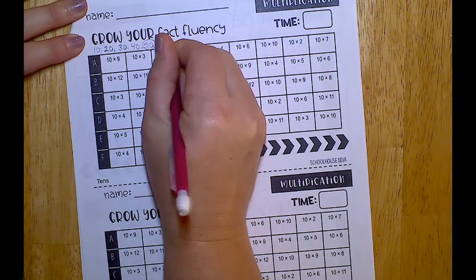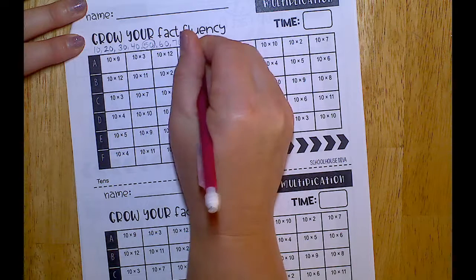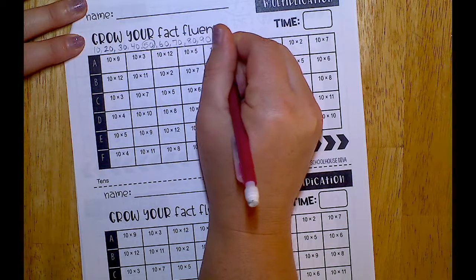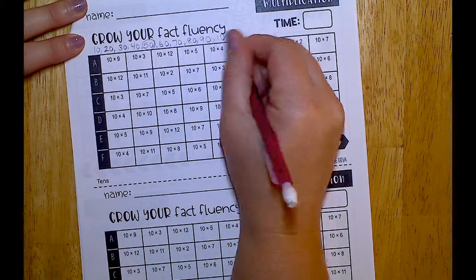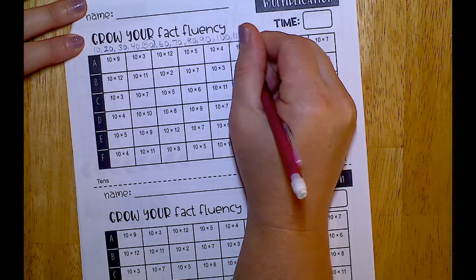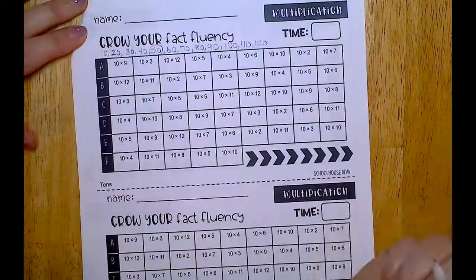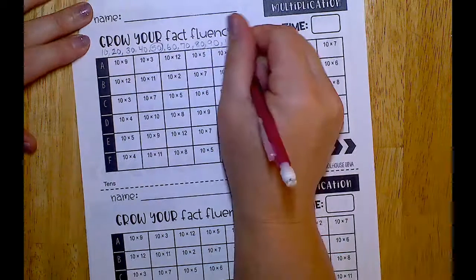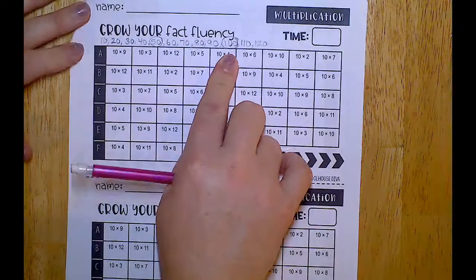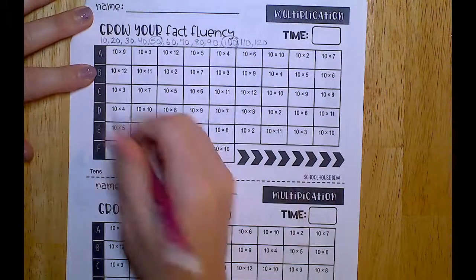60 is 6 times 10, 70 is 7 times 10, 80 is 8 times 10, 90 is 9 times 10, 100 is 10 times 10, 110 is 11 times 10, and 120 is 12 times 10. So I'm going to circle my 5 times 10 and my 10 times 10. And now I'm going to go ahead and answer my problems for my tens.